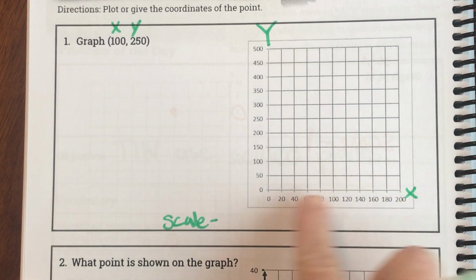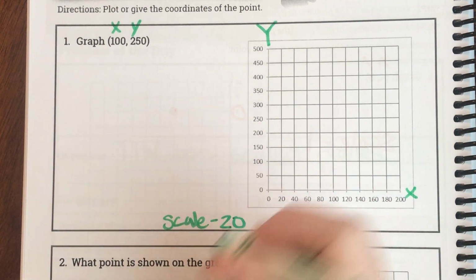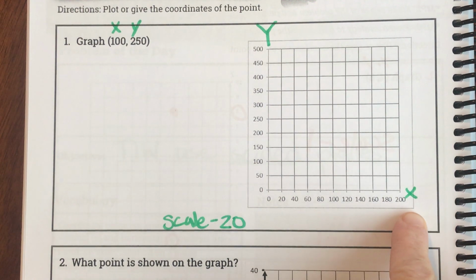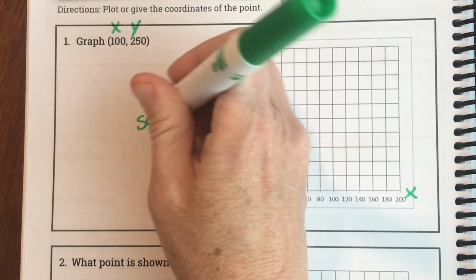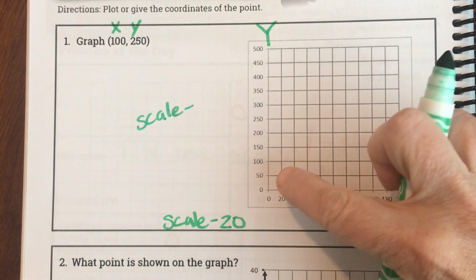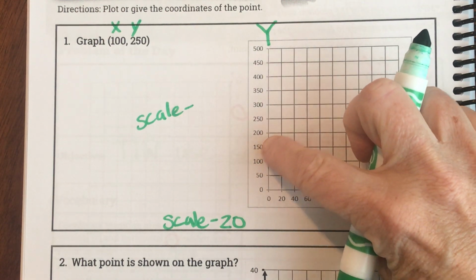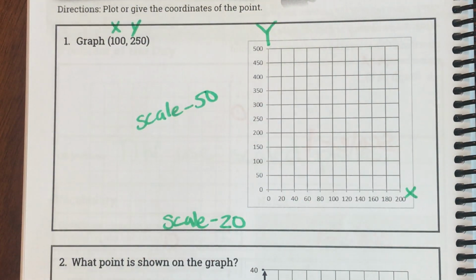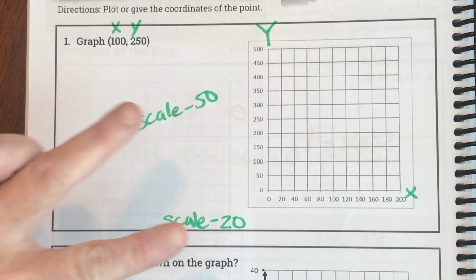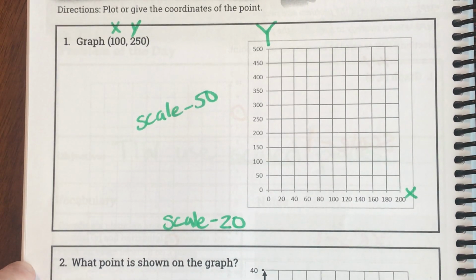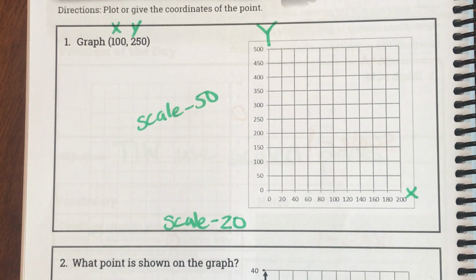So what is our scale of our x? What are they counting by? So our scale is 20. They're counting by 20s. And then what is our scale of our y-axis? So 0, 50, 150, they're counting by 50s. So those are our scales, and remember, they don't have to be the same. You actually see that on a lot of tests. They'll say, does the scale of the x-axis and the scale of the y-axis have to be the same? No, they don't have to be the same.